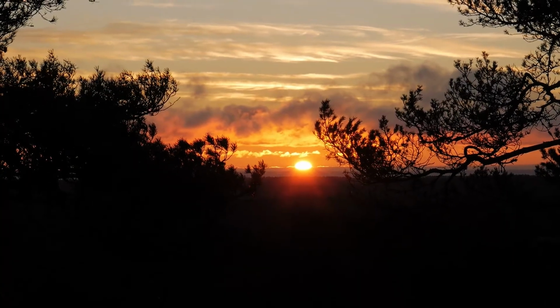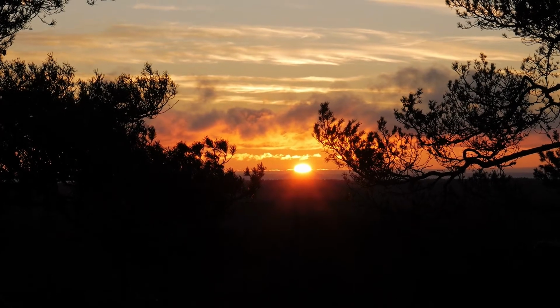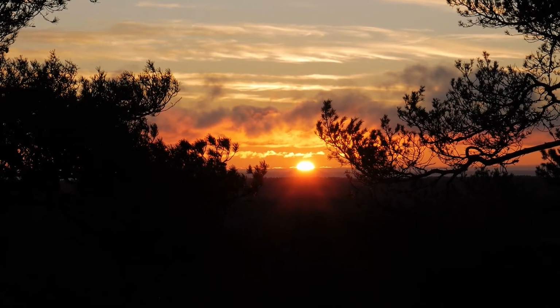This is the moment that we'll be looking for. The sun is just starting to rise above the horizon now, and it's gonna cast some lovely light out on the landscape, at least here in the foreground. That's great. That's great.